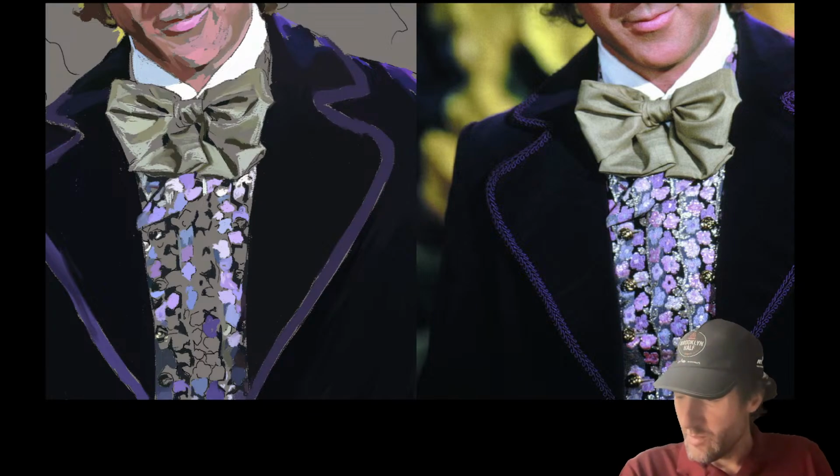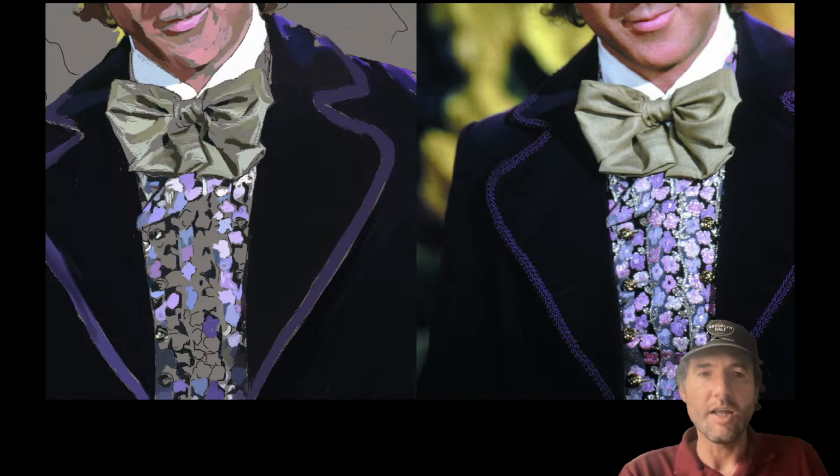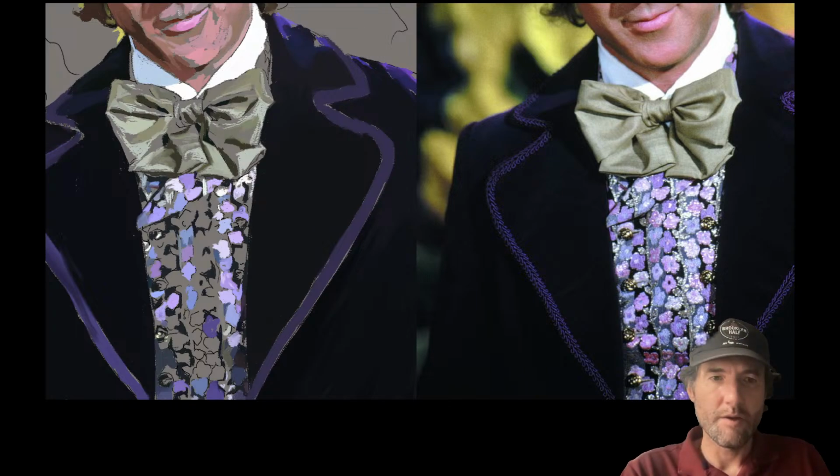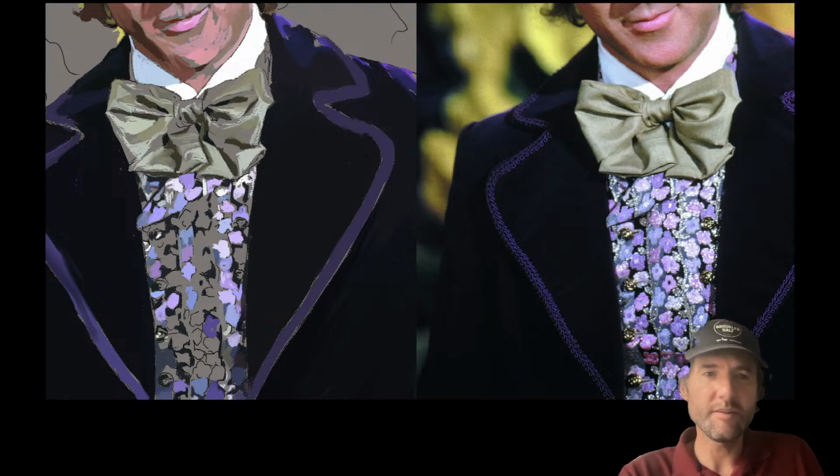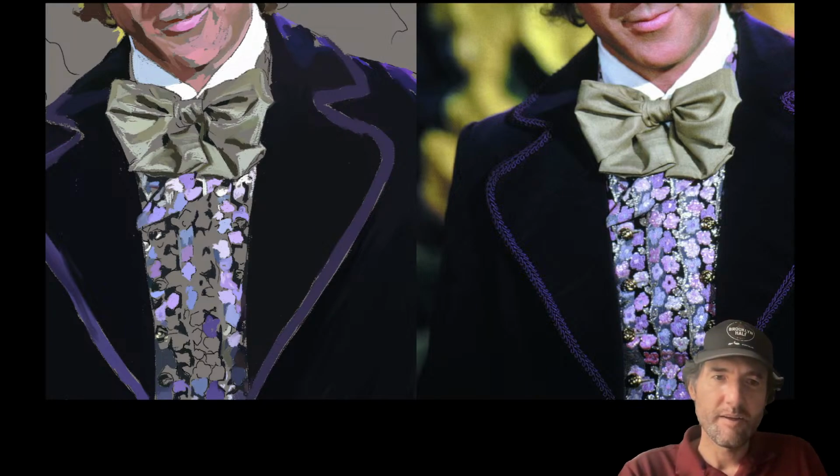Pretty sure they had to mix Timmy's voice a lot. Yes. Yeah, fair enough. And that's fine, but Gene Wilder, he doesn't have that kind of professional voice.